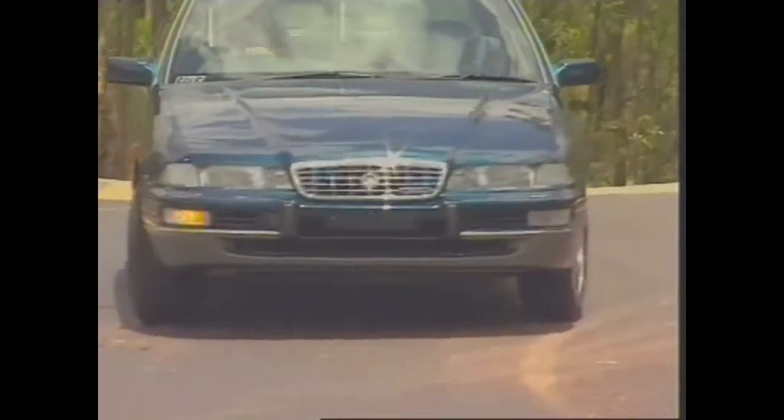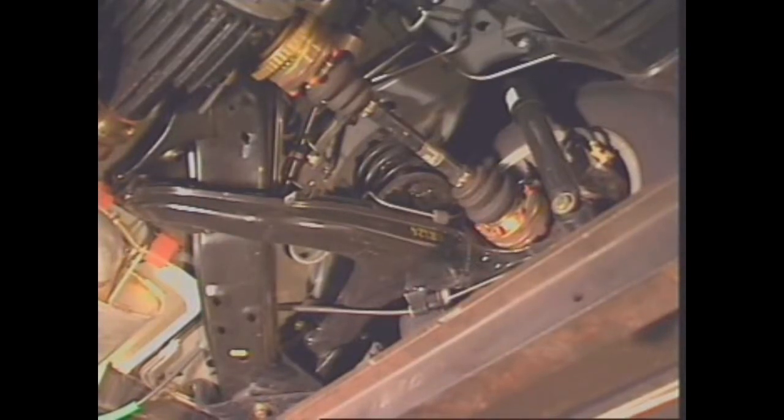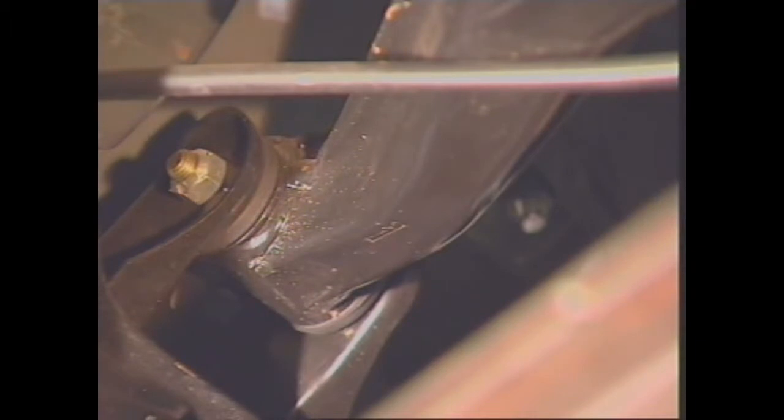In some designs, the wheel units are located at the outer ends of semi-trailing arms. The arms are attached to their cross-member pivot points by rubber bushes, and constant velocity joints are used at each end of the external drive shafts.